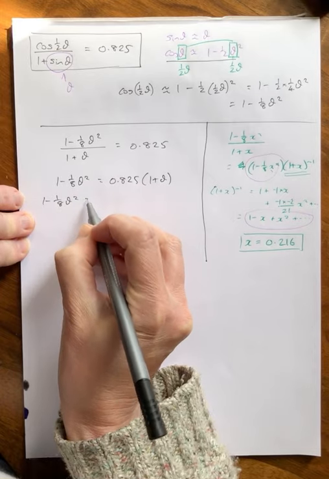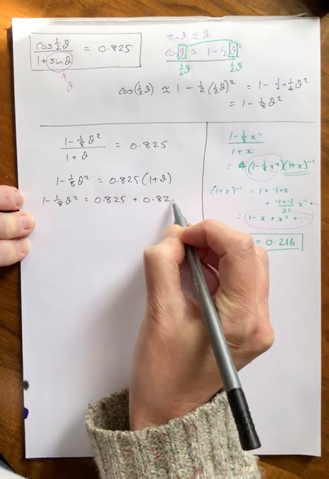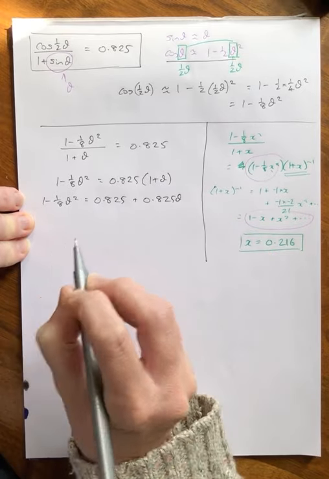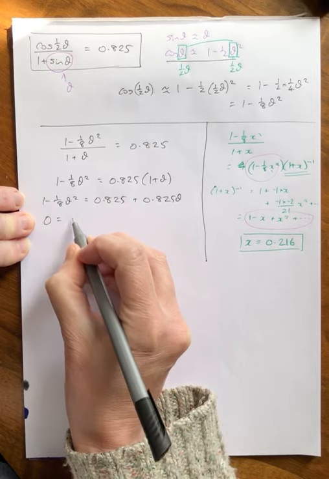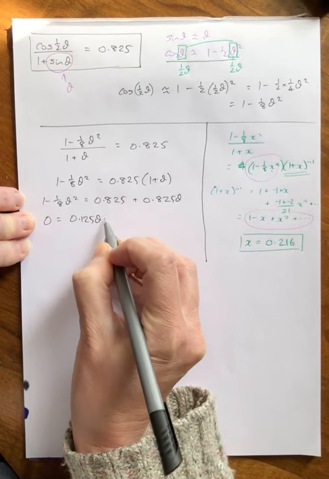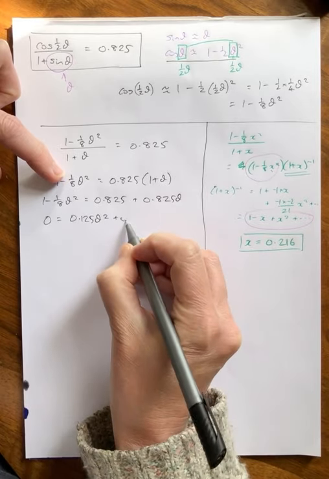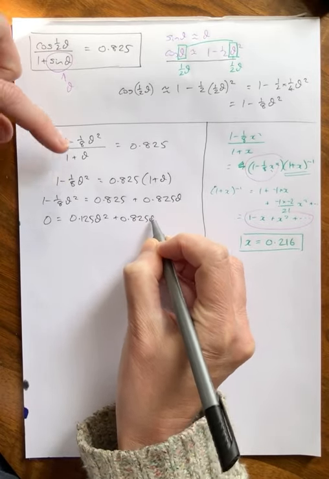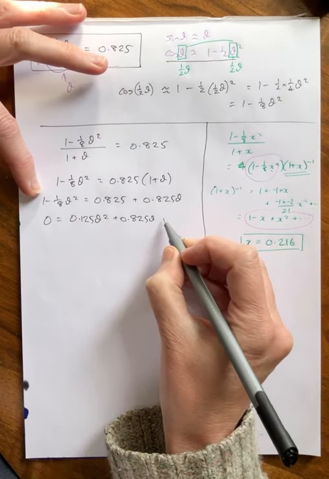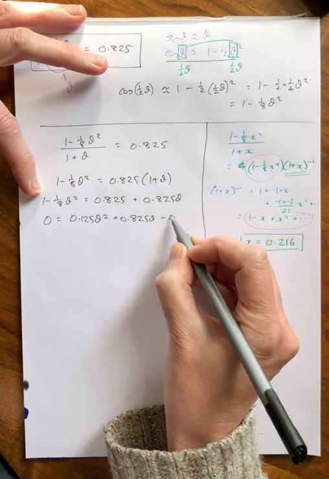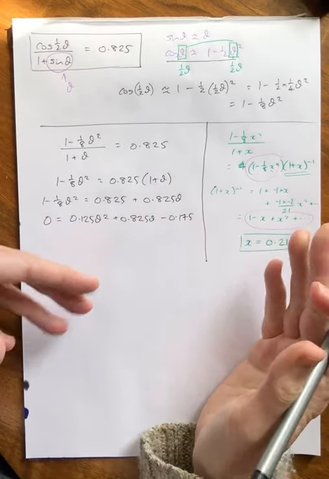If I expand that right-hand side, I get 0.825 theta. Take everything onto one side, and let's put everything as decimals: 0.125 theta squared, then 0.825 theta from there, and 0.825 minus 1, minus 0.175. So what I've got there is a quadratic.